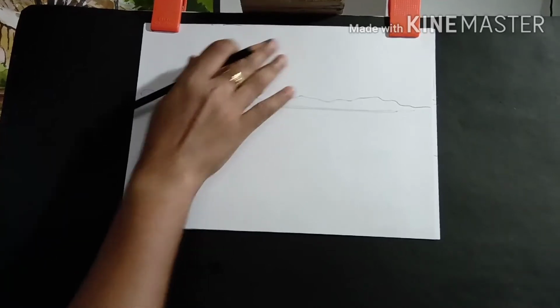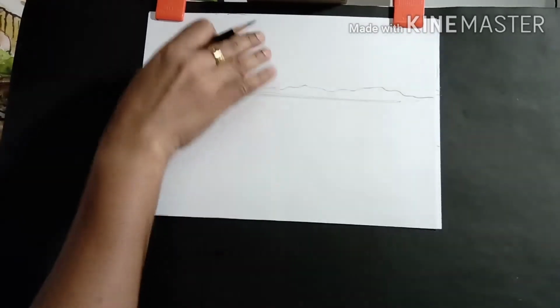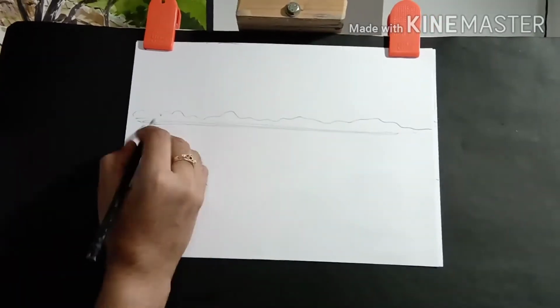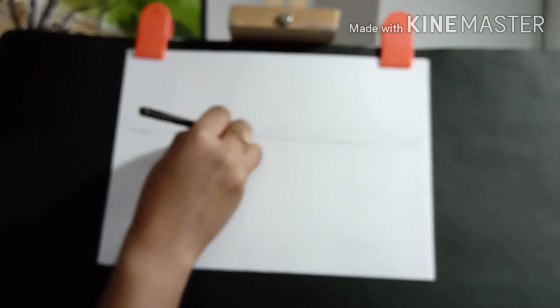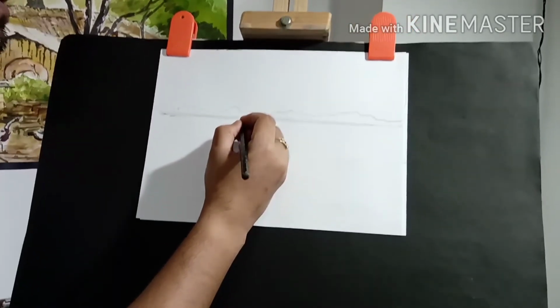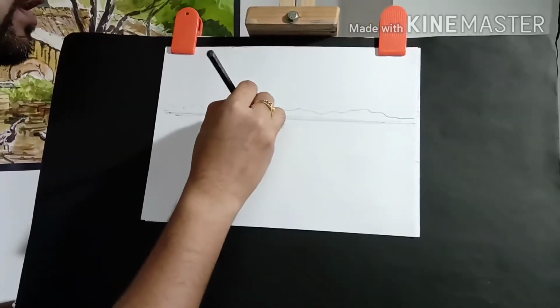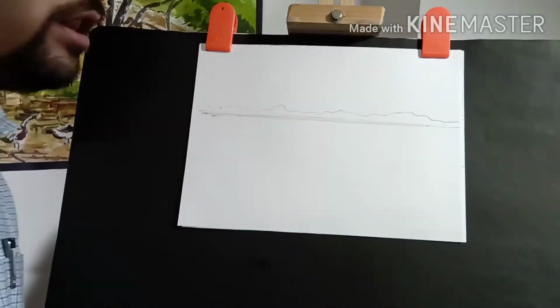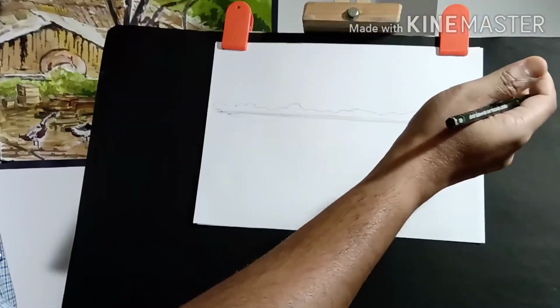From here I can see I can touch the sky, but it is not possible. If I go here on that line, I can touch the sky, but it is not possible. After, if I go to this point, then I can see another line will be created somewhere else.